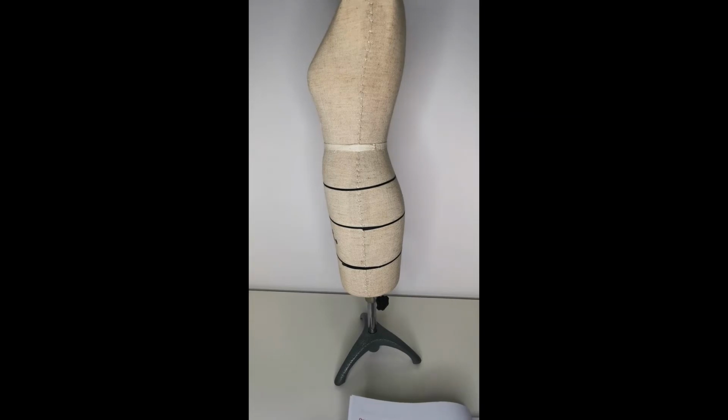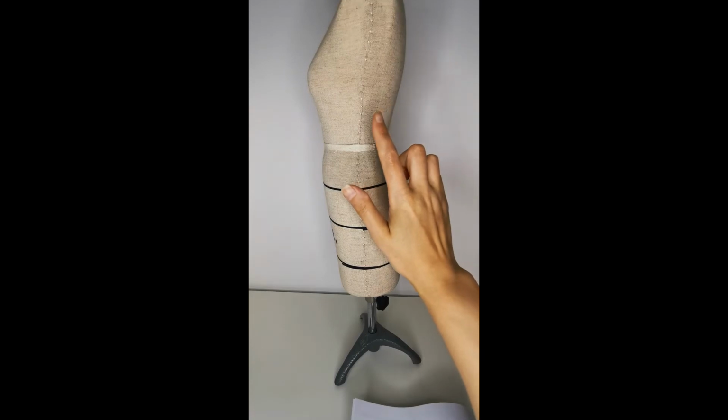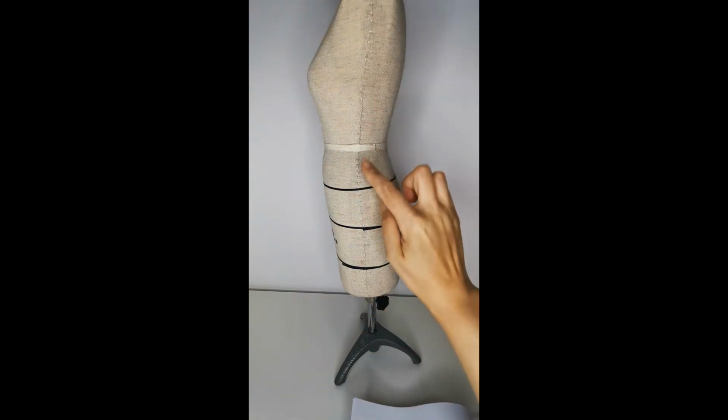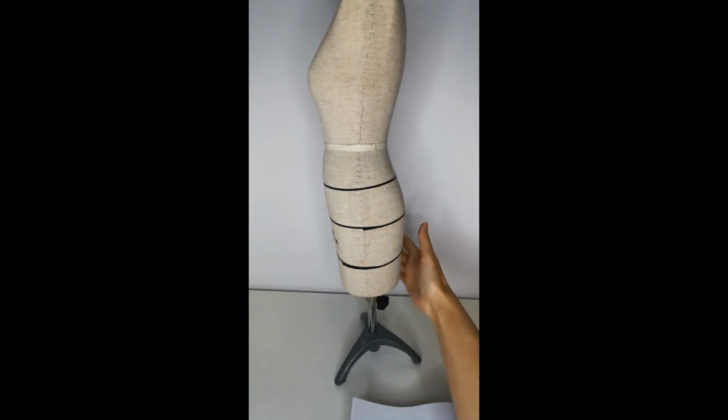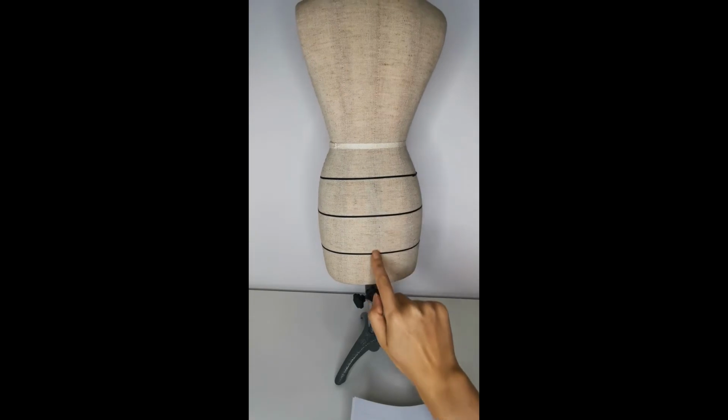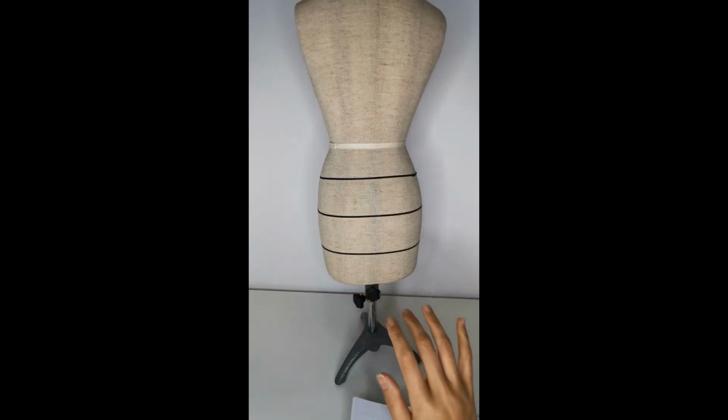Then the second length will be from waist to under hip. I'm not going to take this measurement from this side. I will take it from the back, and I'm not going to take it from mid back, as this one may also be inaccurate.